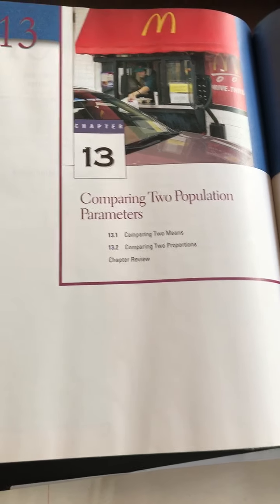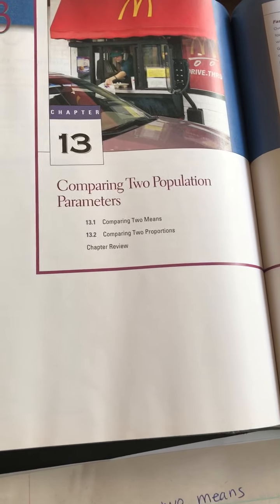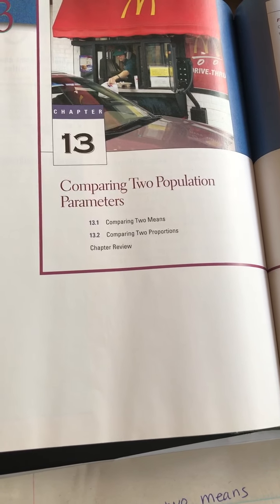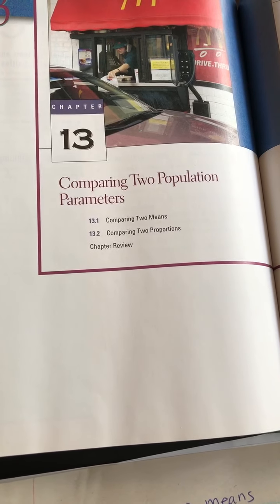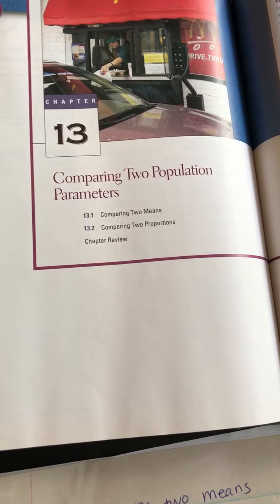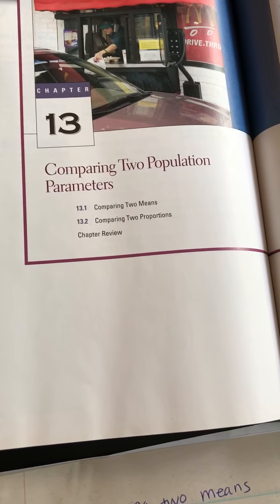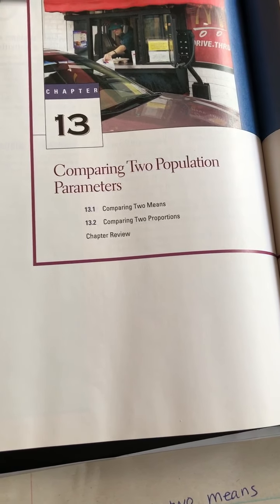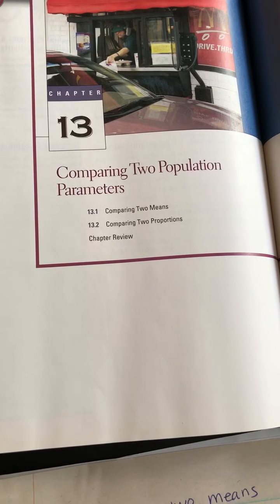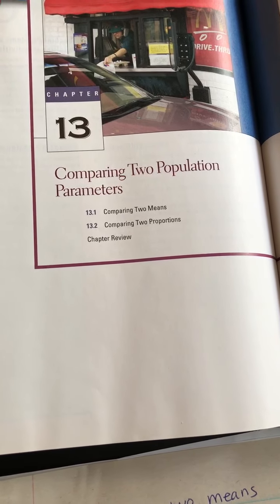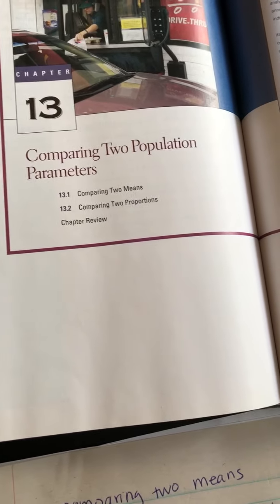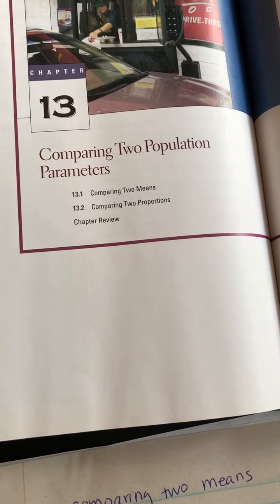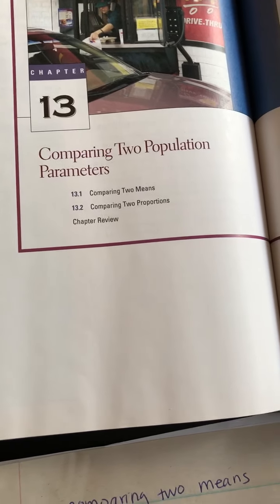Okay, so we're going to start with our online lesson for chapter 13. Chapter 13 is on doing a 2-sample t-test and a 2-sample confidence interval. The good thing is that it's going to be similar to what you learned in chapters 10, 11, and 12, except that now we're going to have two of everything. 2 means, 2 standard deviations, 2 samples.